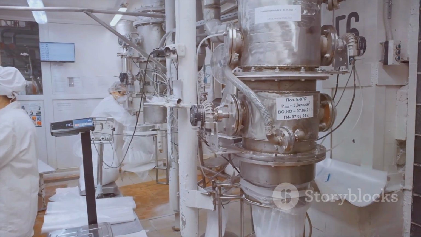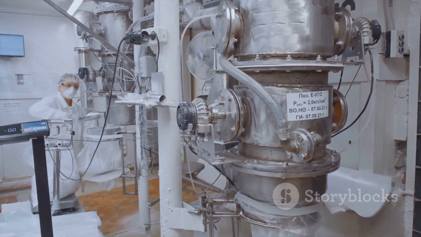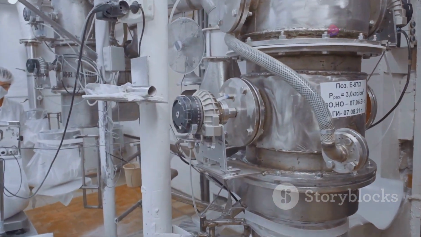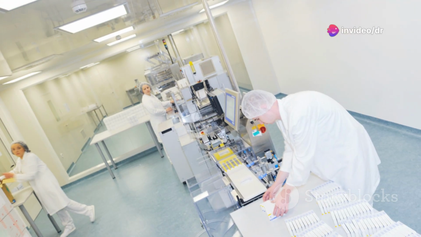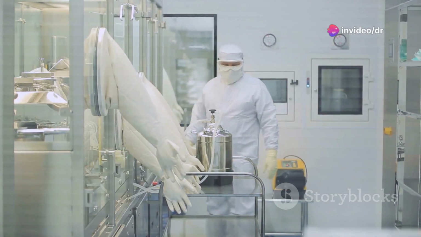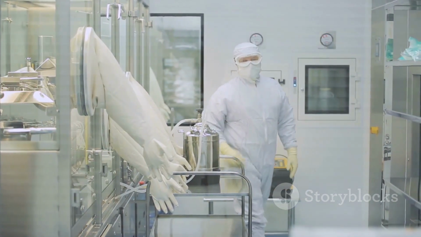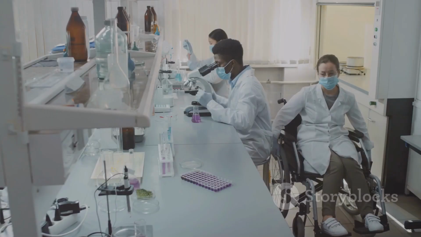Maintaining consistent quality standards across large-scale operations is challenging, especially with biological variability in the production process. Meeting regulatory guidelines like Good Manufacturing Practice, or GMP, is essential, but can add complexity and cost.